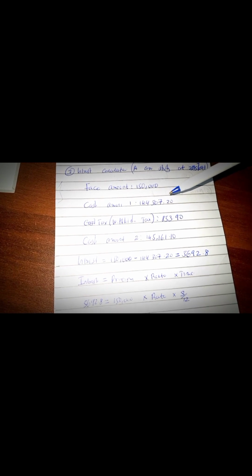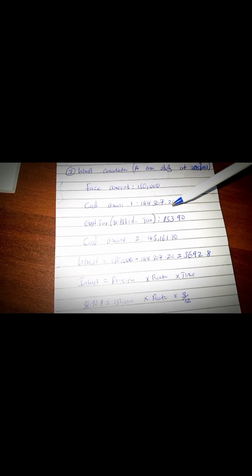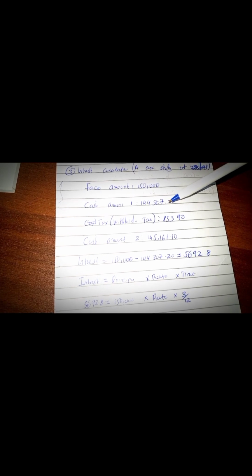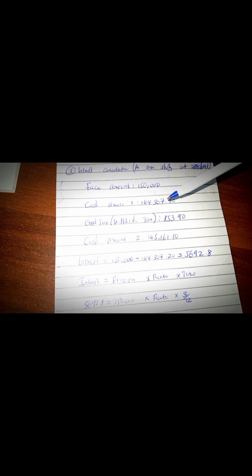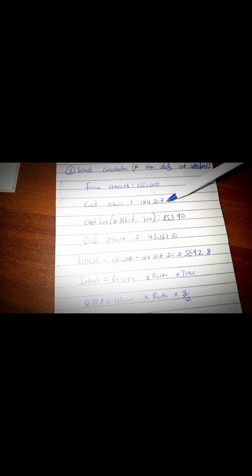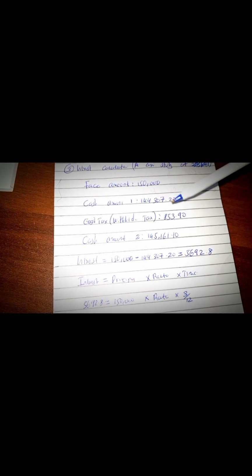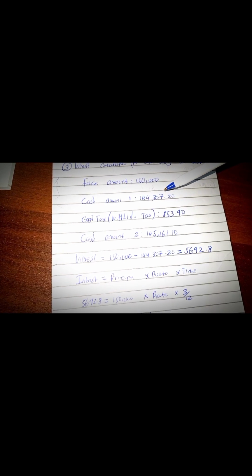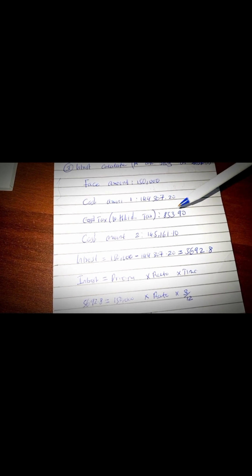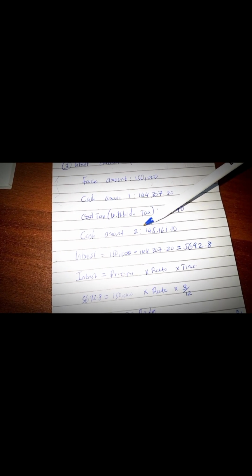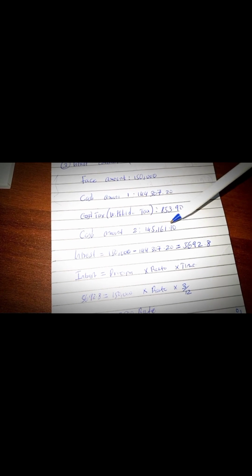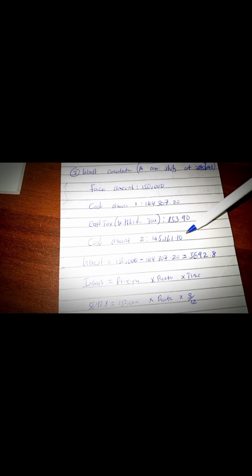But remember, Treasury bills are subject to withholding tax of 15%. Now that you are getting the interest upfront, it means that you also have to pay the tax upfront. So the tax from our interest is 853.9 Kenya shillings. So our cash amount comes to 161.0. I hope it's clear up to there.